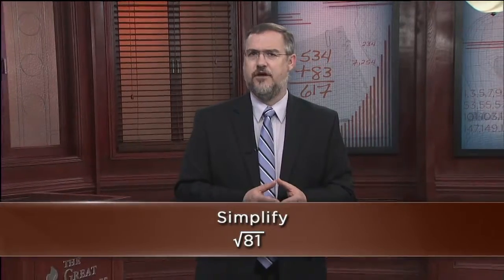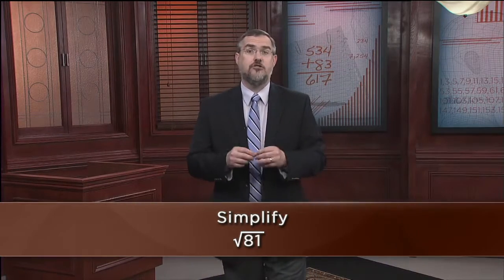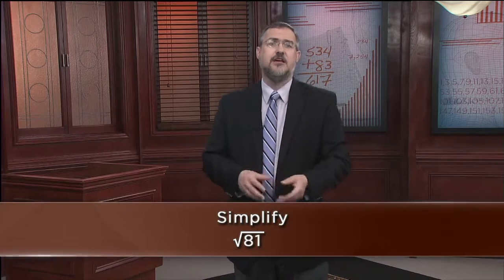Here's the example. The first one is pretty basic. I want us to simplify the square root of 81. Now, as we walk through this example and the other examples in this lesson, we need to be able to think backwards pretty quickly. So here's the thinking that might go on. Do we know of any numbers which, when multiplied with themselves, give us 81 as an answer? Well, here's where those multiplication facts can come in handy if you've done those kinds of memorizations.